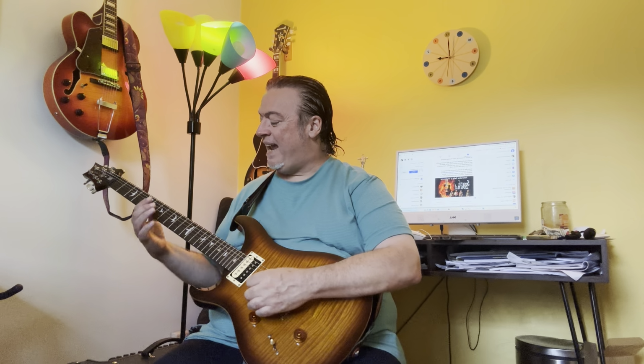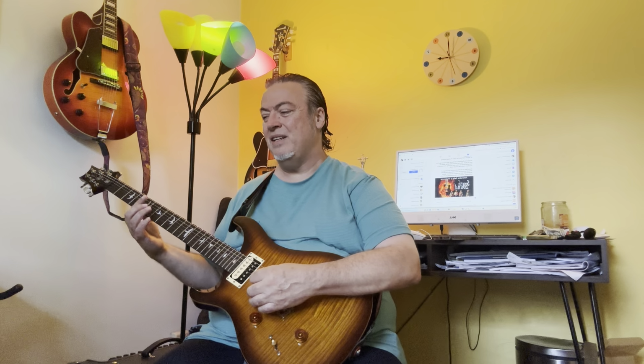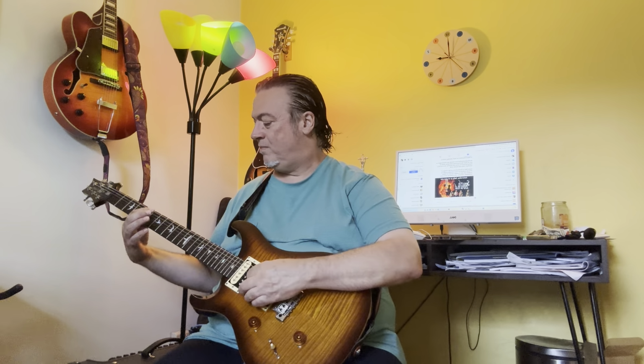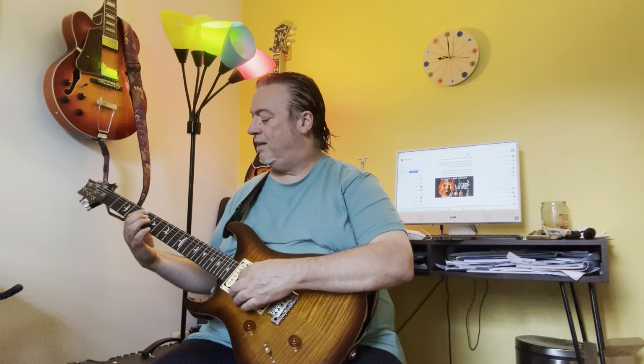How do we know it's in A? This is the way I think. This is kind of a guitarist's kind of theory way. There's your A, there's your root. 5th fret, low E string, yeah.